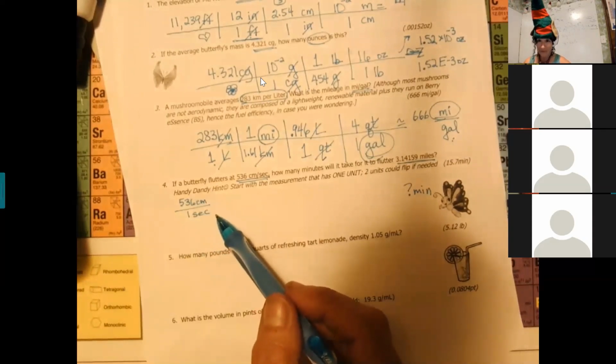So don't do this. Don't copy this down. If you started here with centimeters over 1 second, so per means 1 second, your seconds are in the denominator. How are you going to get to minutes if the seconds are on the bottom? So don't start there. That's just wrong. Anytime I give you 2 pieces of information, start with the one that has 1 unit and draw your heart or flower or unicorn or football or whatever, pie, cake. You can draw your cake and eat it too.